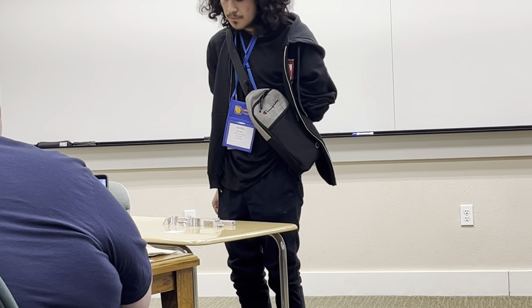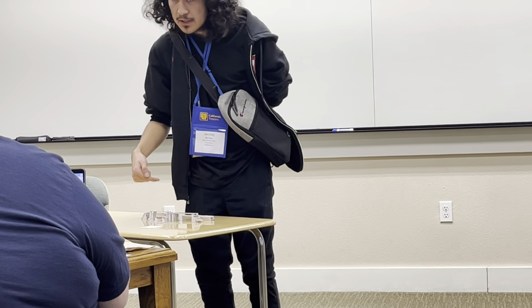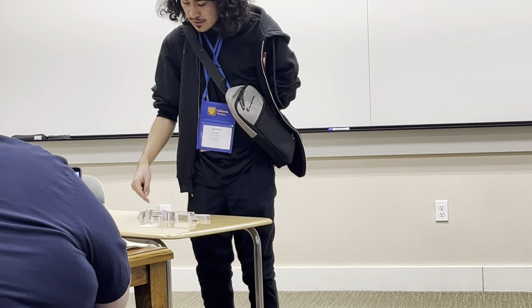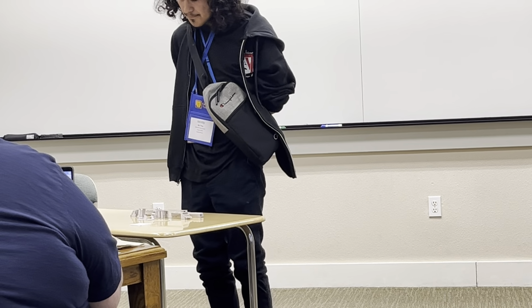What is the height of your bridges from the deck? The bridges are 4 feet tall. 4 feet. Okay. It is at a quarter inch to 1 foot scale.